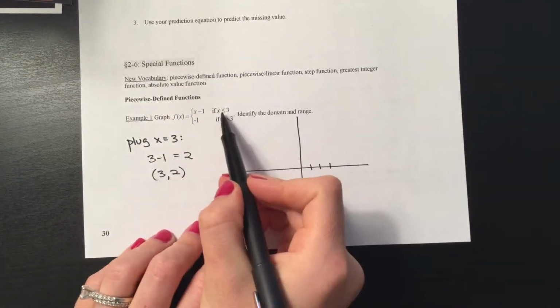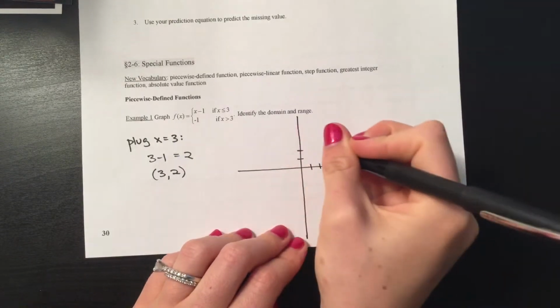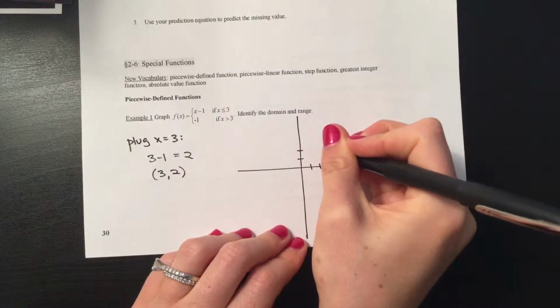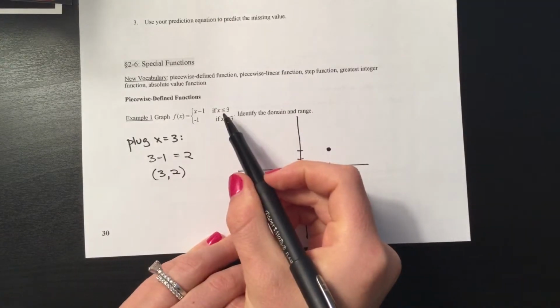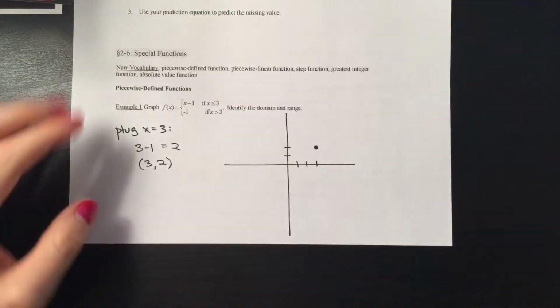Okay, so this is less than or equal to 3. So we're going to plot the point 3, 2, and it's going to be a closed point, because that has the or equal to. Kind of like when you're working with a number line, closed and open are the same as having the or equal to or not having the or equal to. Okay, so we plot a closed point, and then from there we're going to take a look at the slope.